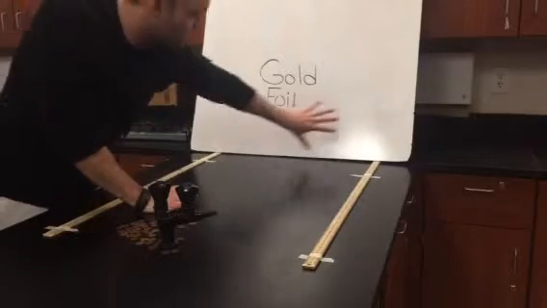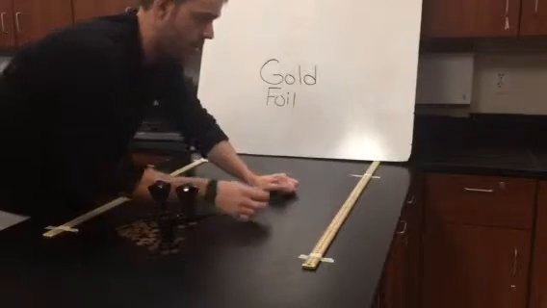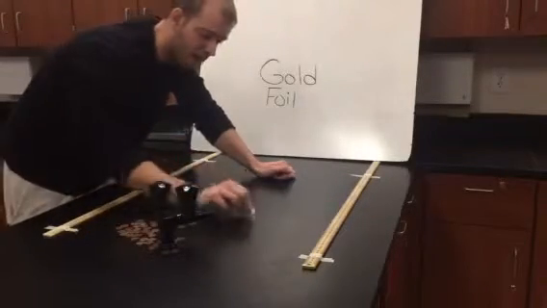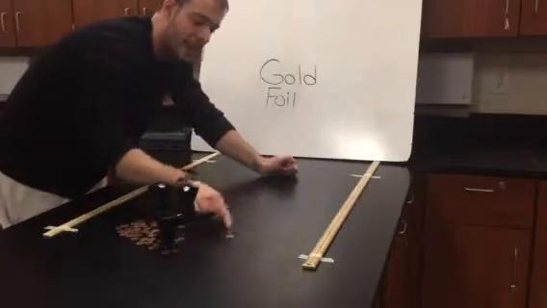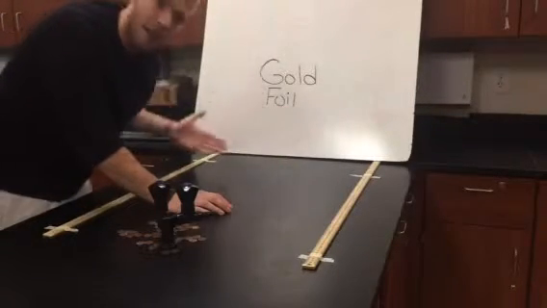So what am I trying to do in this experiment? Right here is a board that I cannot see through. I have a path that my pennies can travel through. In other words, the pennies cannot go outside of this path. They have to stay somewhere in this path. And my main question is what's behind that board, right?